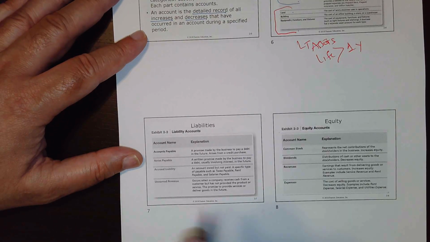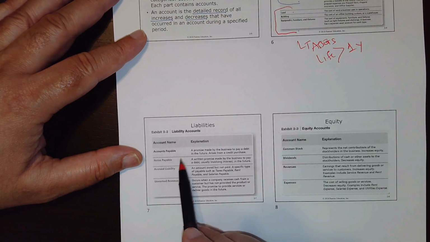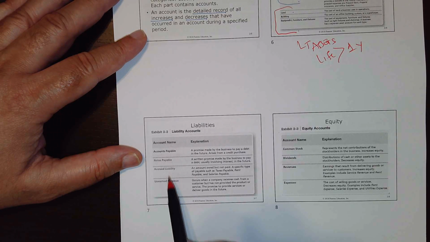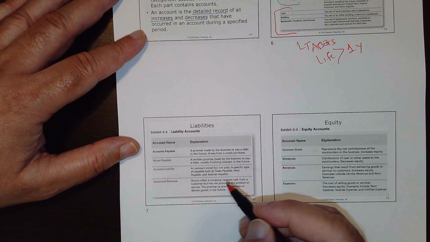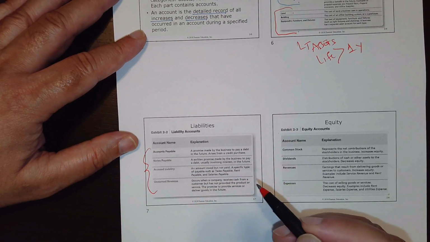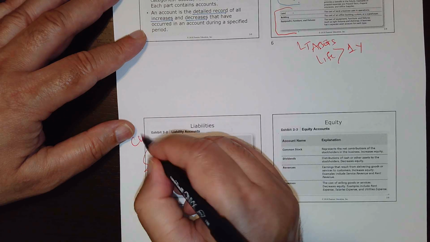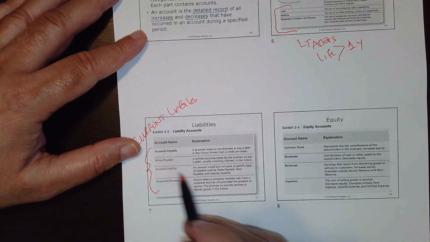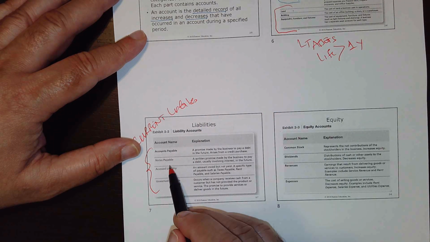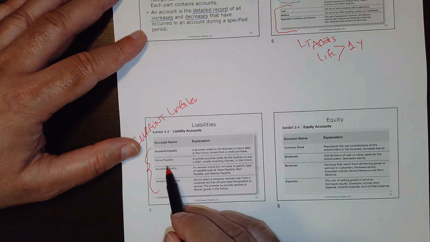Then we have liabilities: accounts payable, notes payable, accrued liabilities, and unearned revenue. We're going to talk about these in chapter 3 and chapter 4, and these are examples of current liabilities. Notes payable can be a current liability or a long-term liability. If it has a life of less than 1 year, then it is a current liability. If it has a life of more than 1 year, it is a long-term liability.